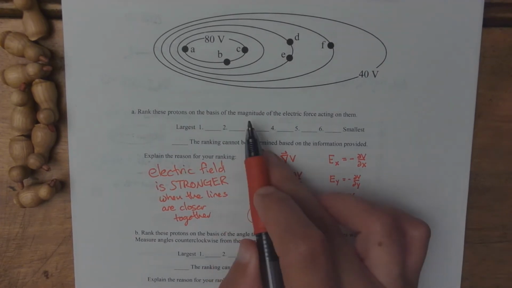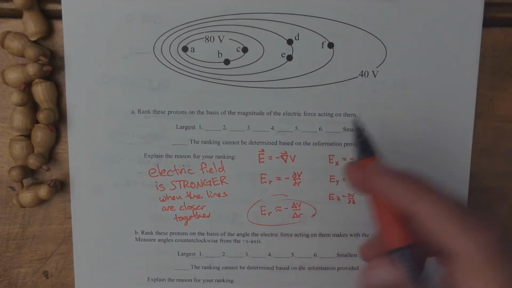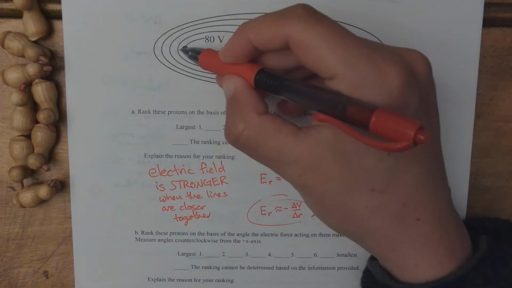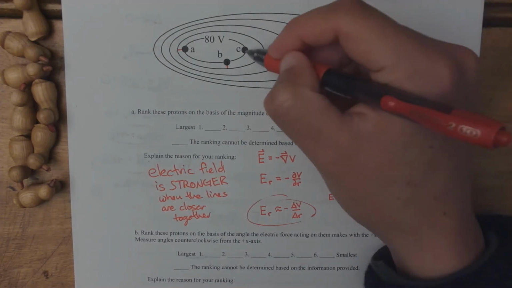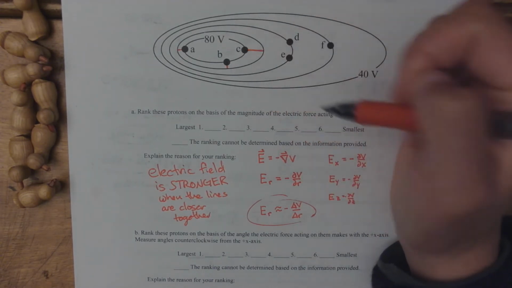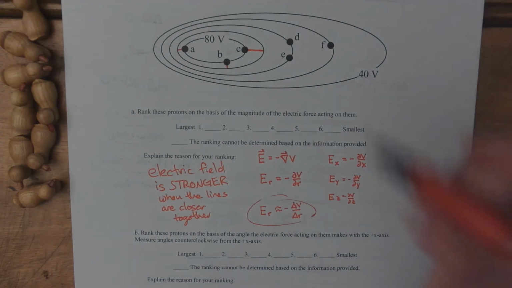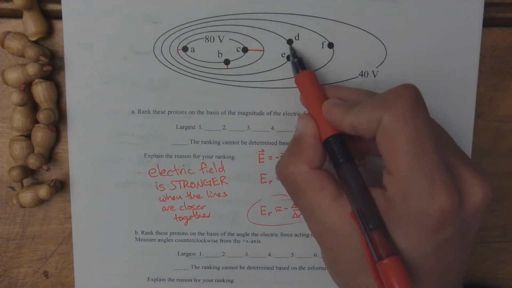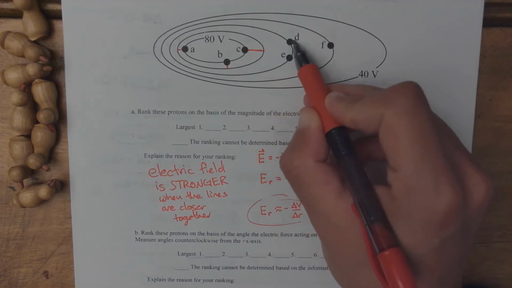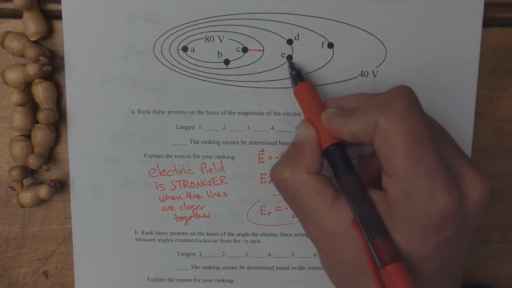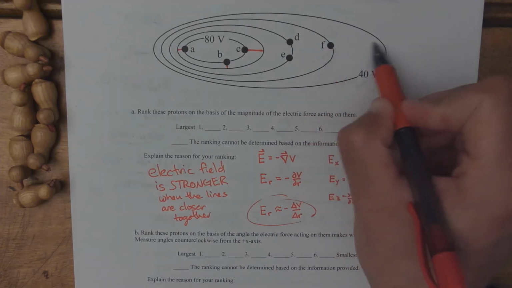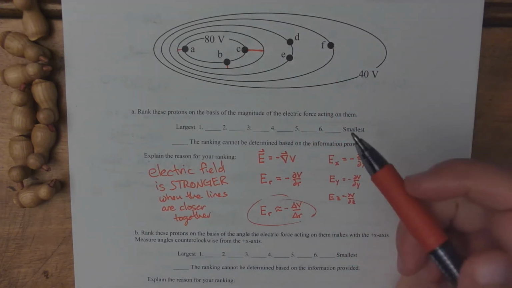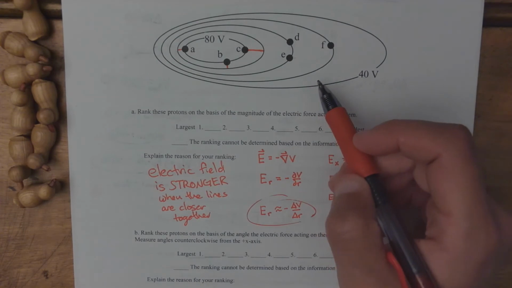So rank the protons on the basis of the magnitude of the electric force acting on them. Well, at A, the lines are very close together. So look at the distance between the two lines. At B, the distance is a little greater. At C, the distance is even greater. And then at D and E, you could go to either side, so like this or like this. That distance is going to be greater than what we have at C. And for F, the equal potential lines are getting further apart.